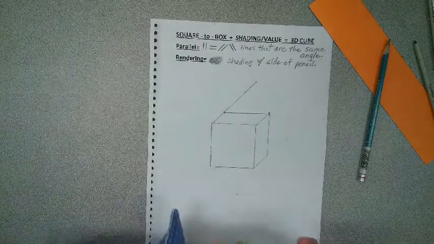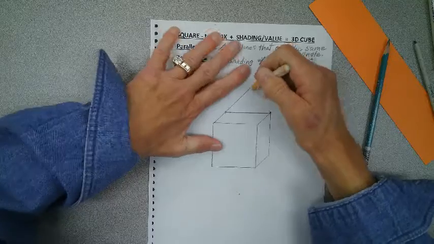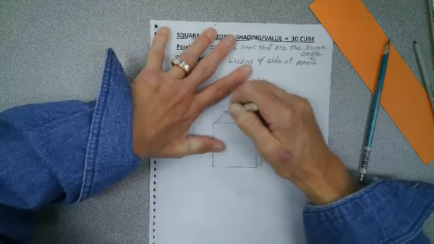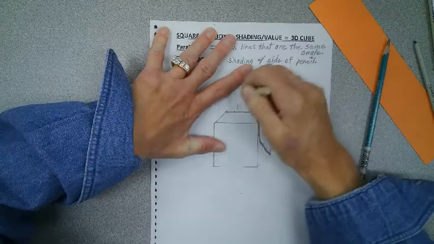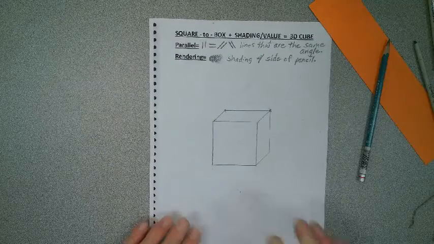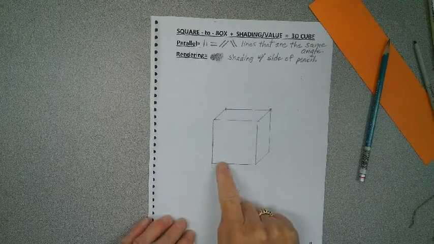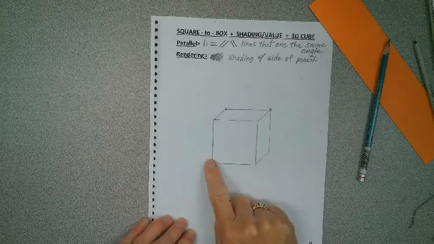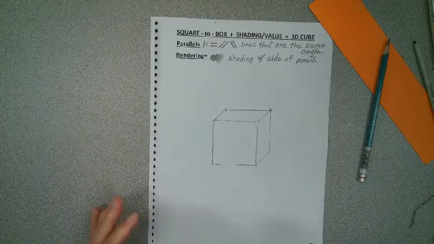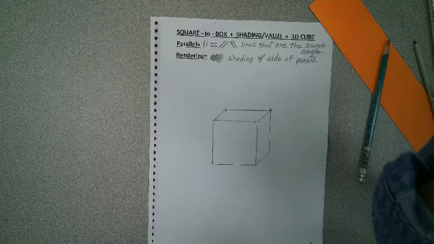Erase your overhang, and maybe you don't have overhang. Maybe you didn't draw your line long enough. Then you might have to put a little bit of your line in. So now you have a 3D box. We are going to add some shading and value to it, and you will be getting what we call a cube.